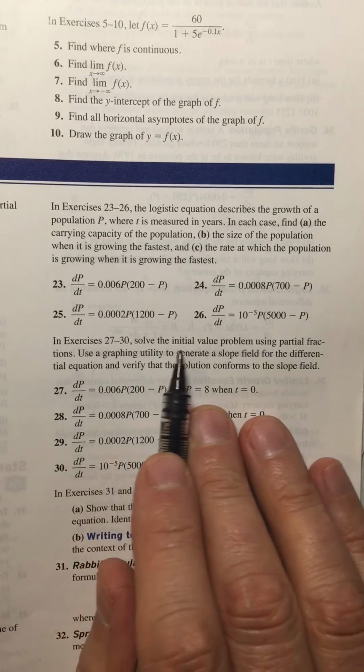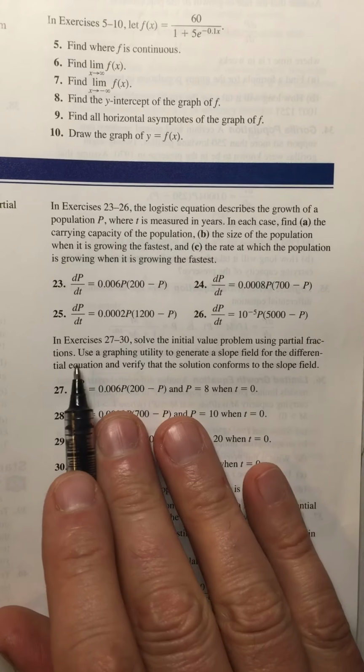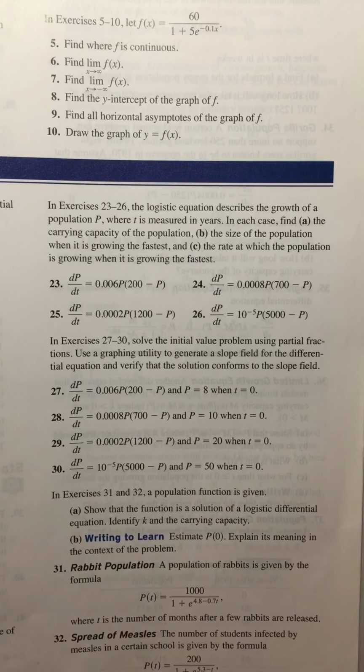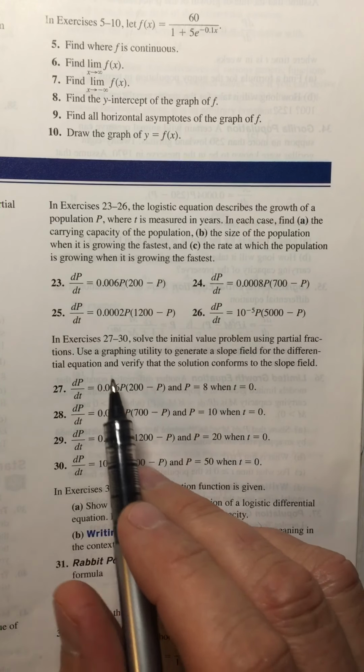It says, solve the initial value problem using partial fractions. Blech, not going to do it. That's what we did that very first example with the moose. I'm going to invite you to never do that again. You can if you want, though. I mean, it's kind of fun if you like that kind of thing.